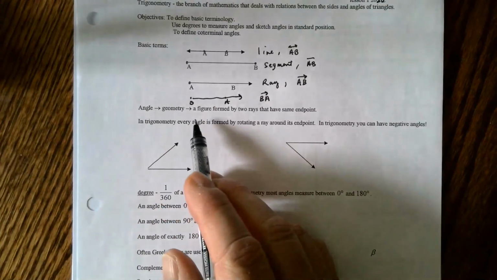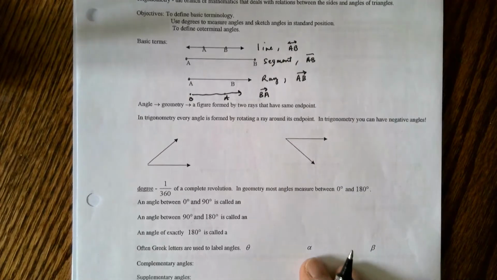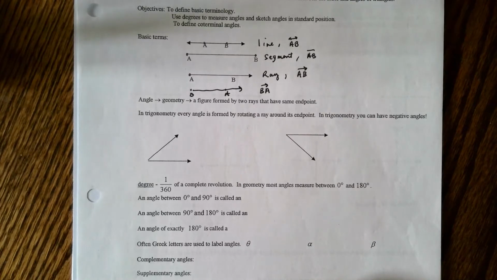Going back again to geometry, an angle in geometry was a figure formed by 2 rays that have the same endpoint. In trigonometry, every angle is formed by rotating a ray around its endpoint. In trigonometry, you can have negative angles. Remember, in geometry, most of your angles were between 0 and 180 degrees. It was true when you got into polygons that you got into angles greater than 180 degrees, but the majority of your work was in angles between 0 and 180 degrees.